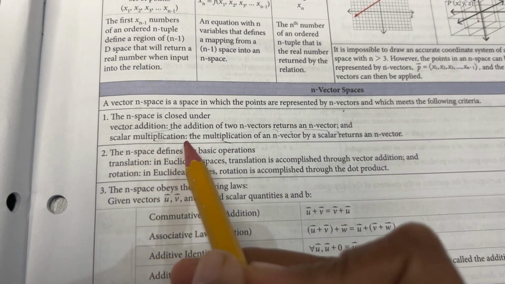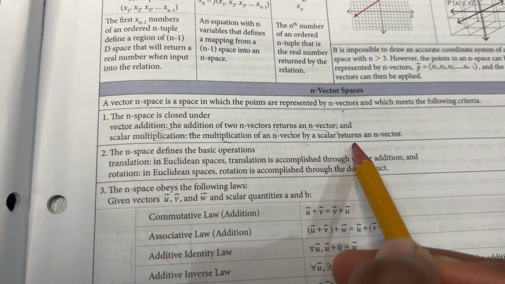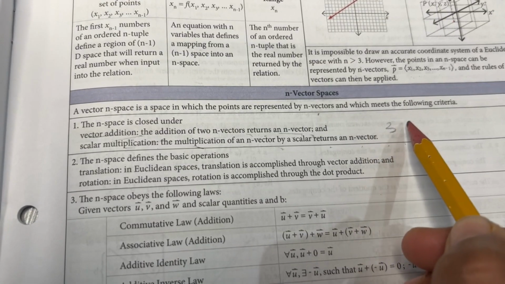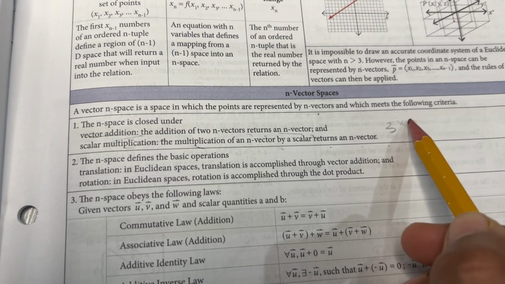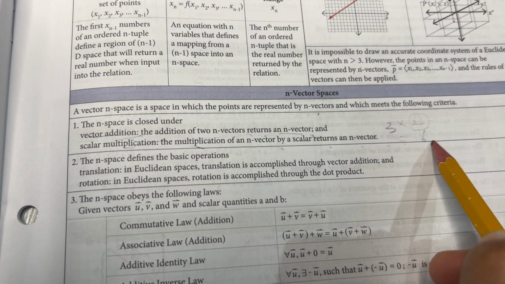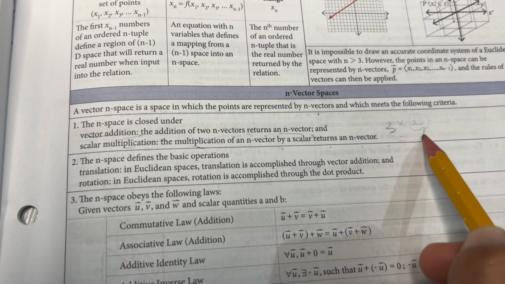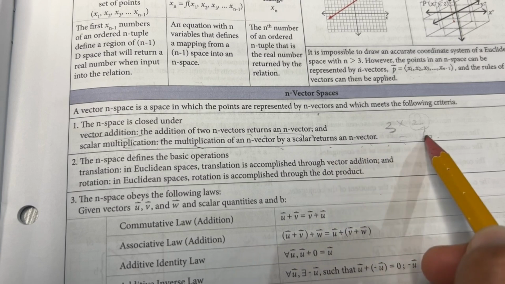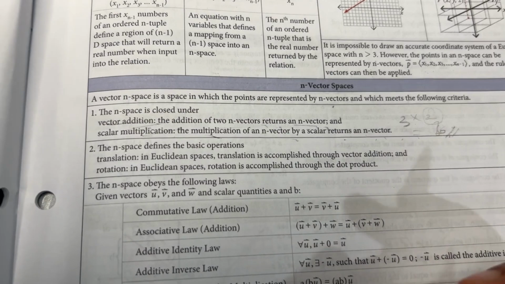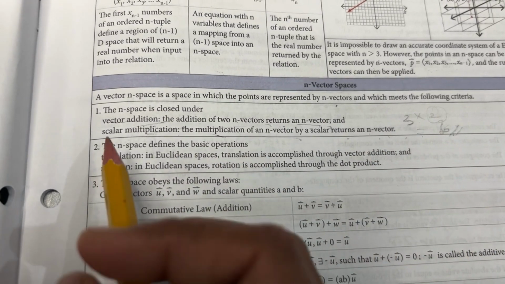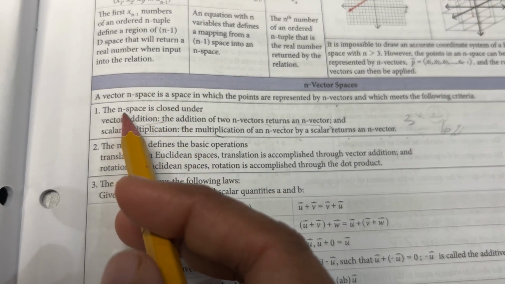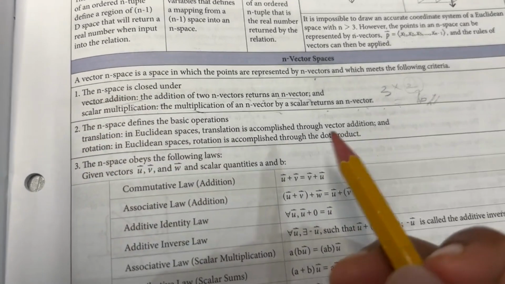So scalar multiplication, the multiplication of an n vector by a scalar returns an n vector. So if I have a vector, say 3, and if I'm multiplying that by, say, 2, which is my scalar, the result will be an n vector. Okay, it returns an n vector, so I'll get a vector with the value and magnitude 6, right? So what they are trying to say is vector addition and multiplication remain closed even in n dimensions, right? I hope you get that.